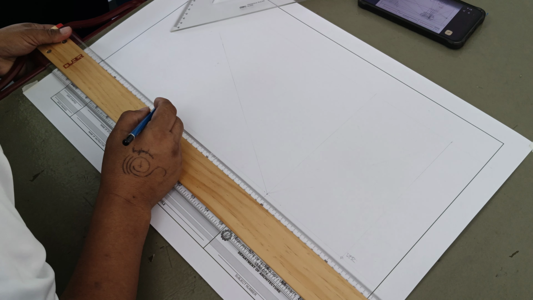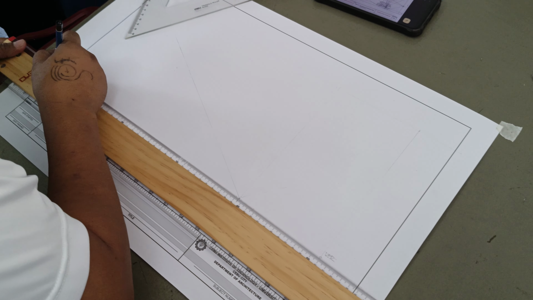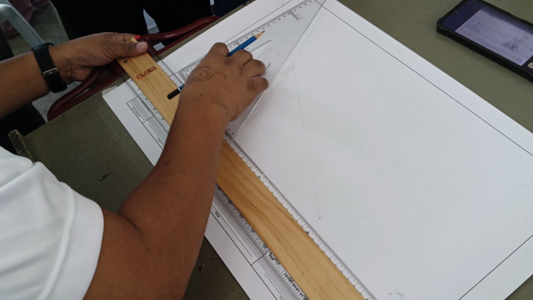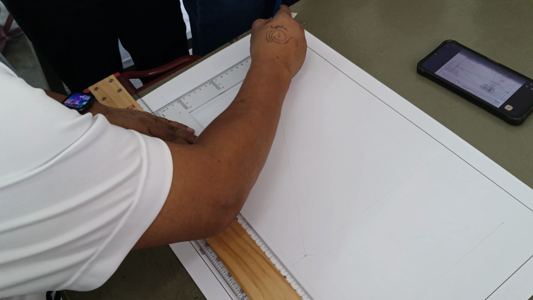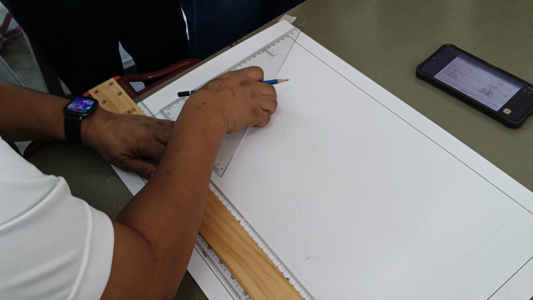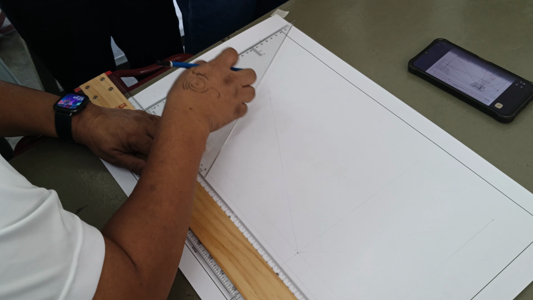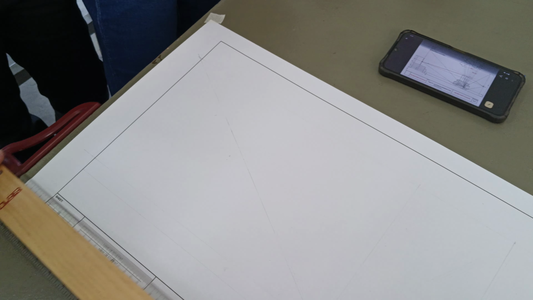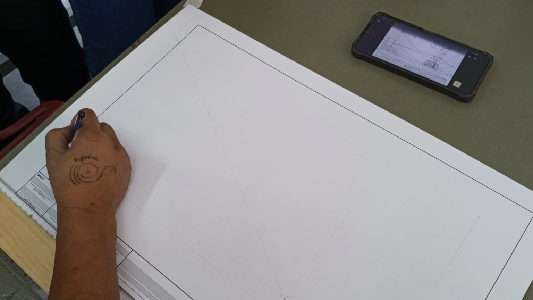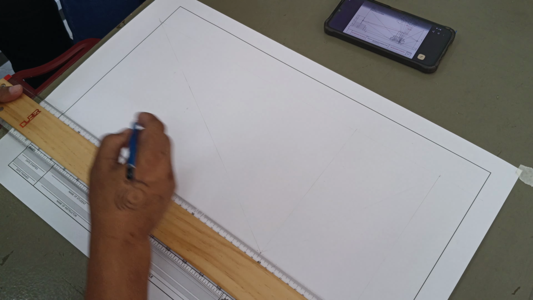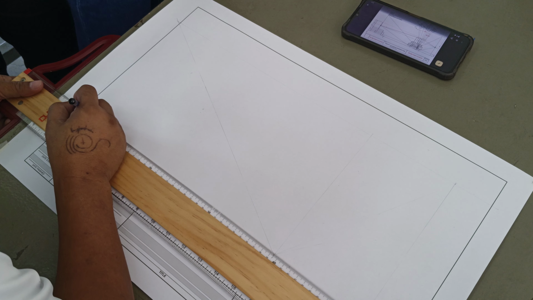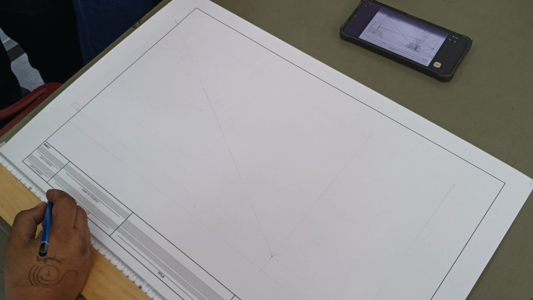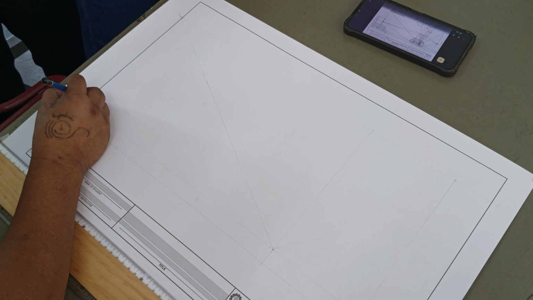Okay, so again, on the left side, you have located your VPL.